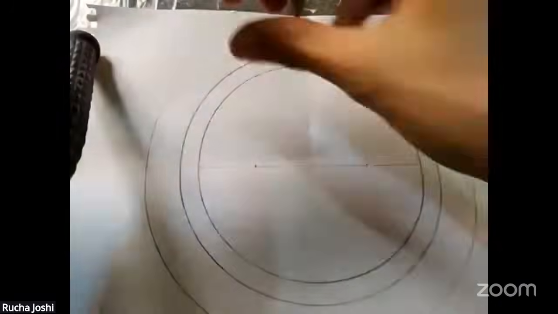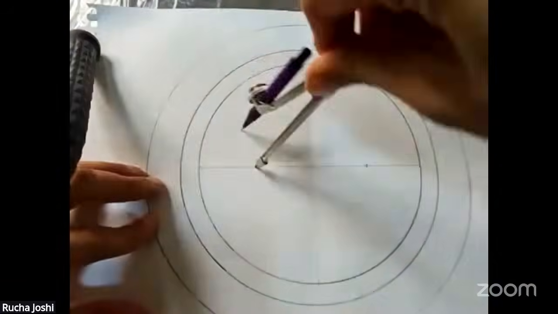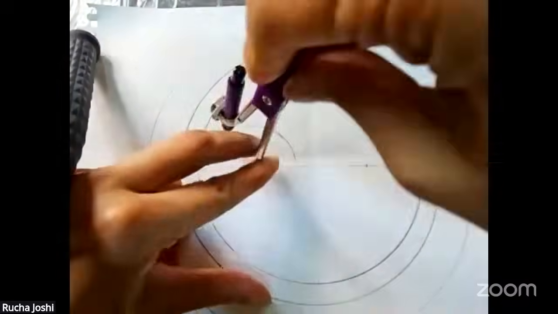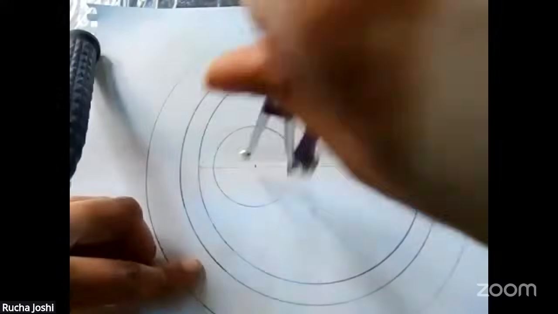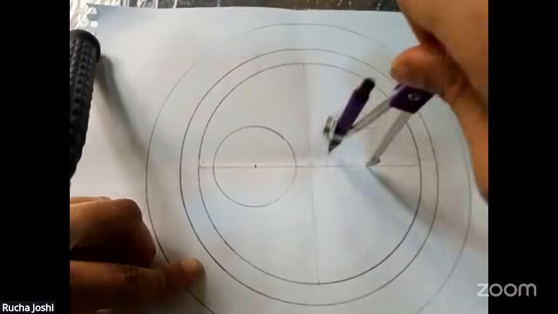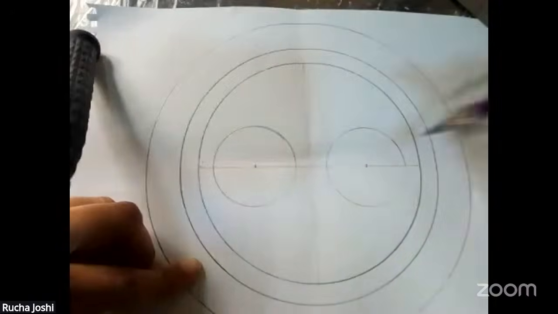One, you can start with, say, 3 centimeters circle. Over here, and a 3 centimeter circle on the other side. I hope you're able to follow this till now.